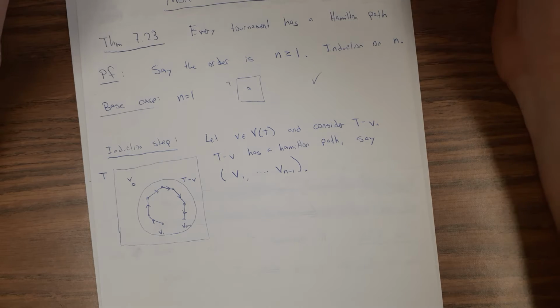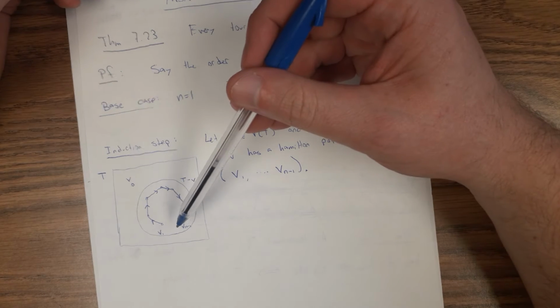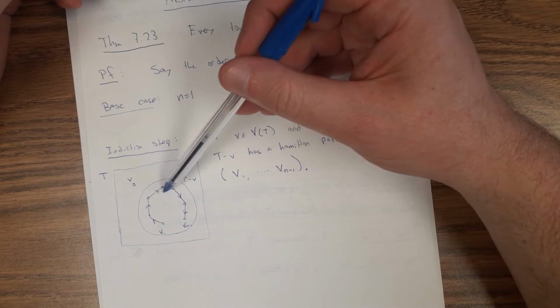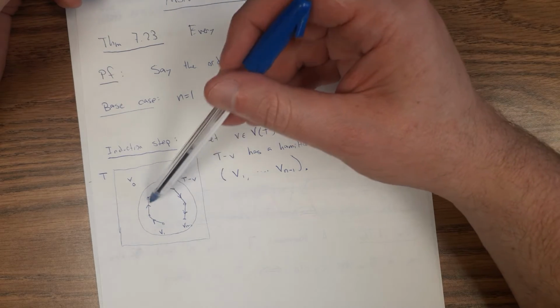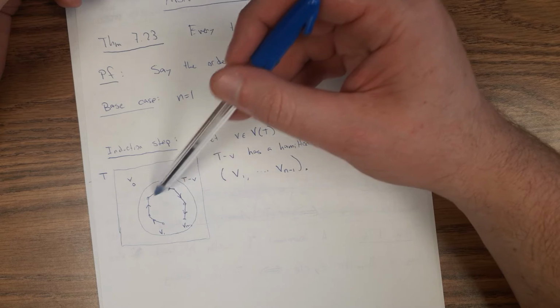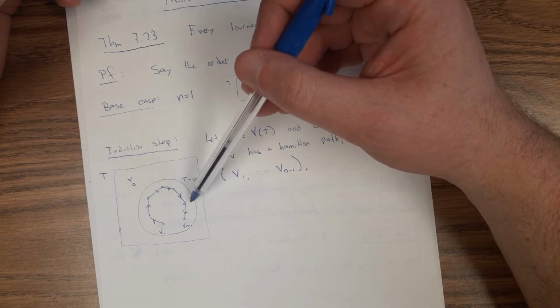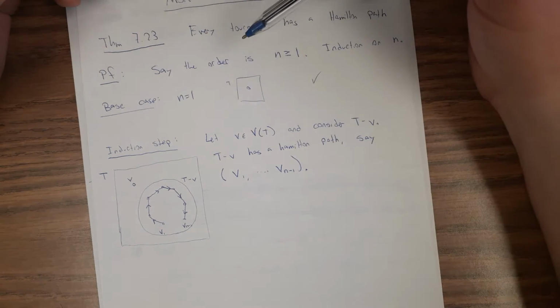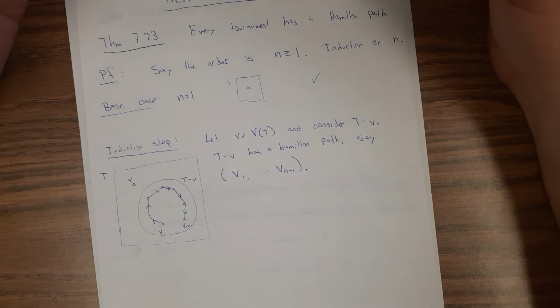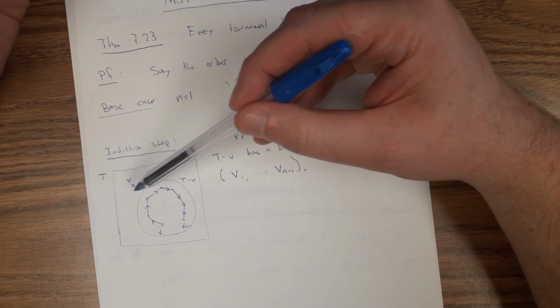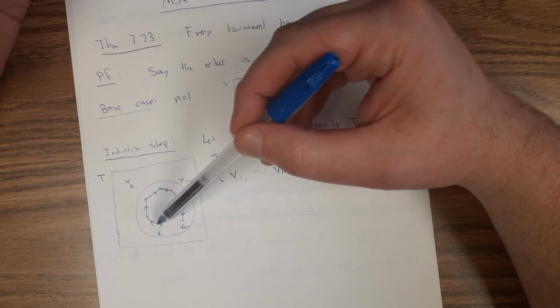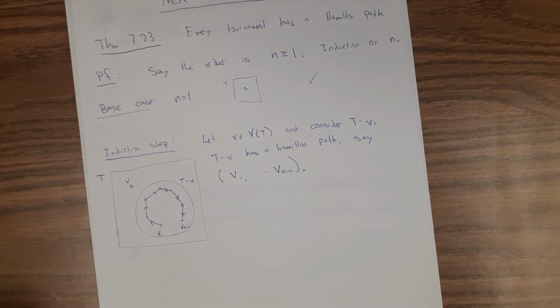This is the big picture for a proof by induction: you use what you know about the smaller object, and we know this smaller tournament has a Hamilton path, and then we have to put back in the thing that we removed to make the smaller object. I have to find a way to somehow loop this vertex in with this path.